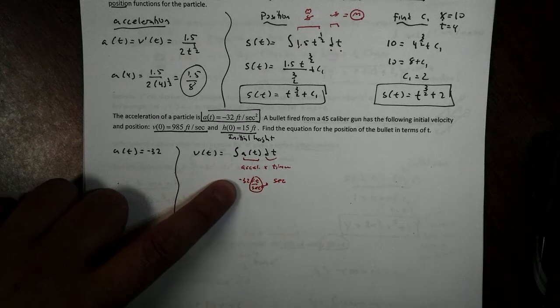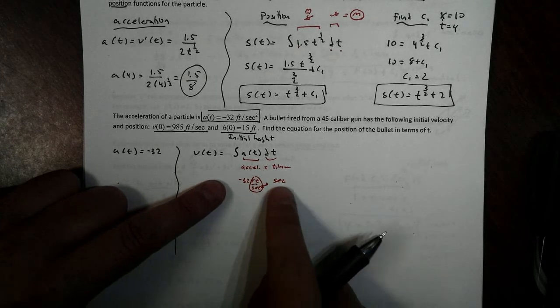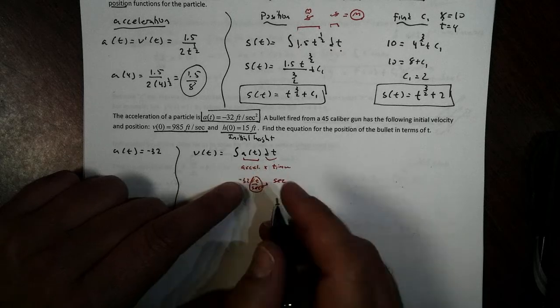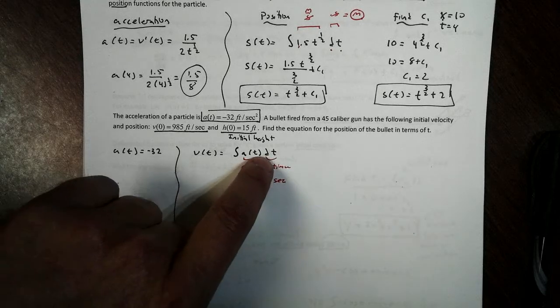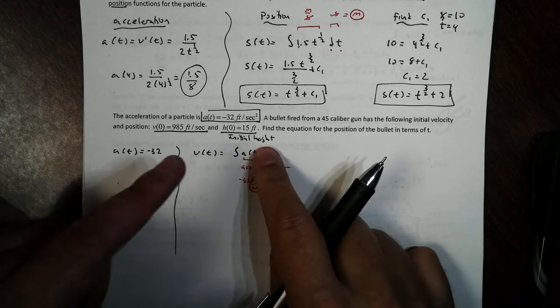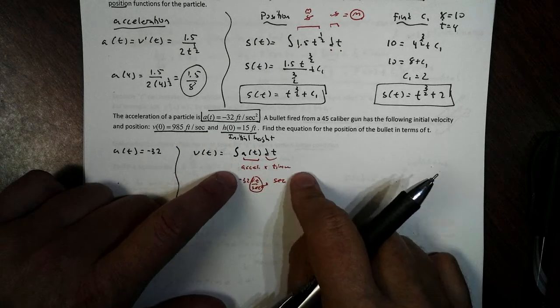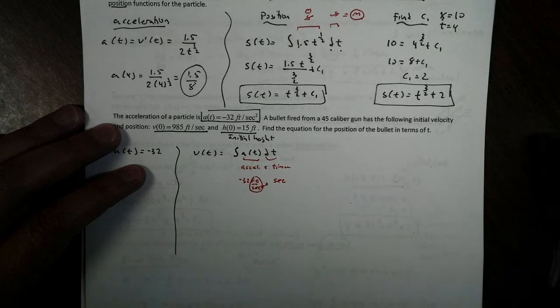Remember, I think somebody in chemistry once said, let your units work for you. I know what you're thinking. Finally a use for chemistry, right? So that's what this is telling us. We're multiplying, so this dt is actually very important. If you don't have it, it's just acceleration. By multiplying acceleration times time, you get your velocity. So we're going to go ahead and integrate this now.